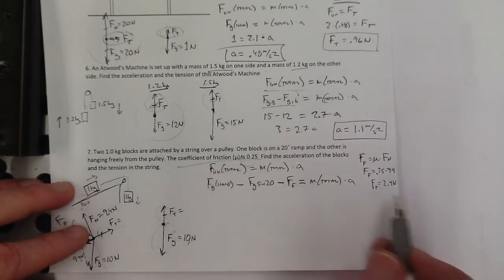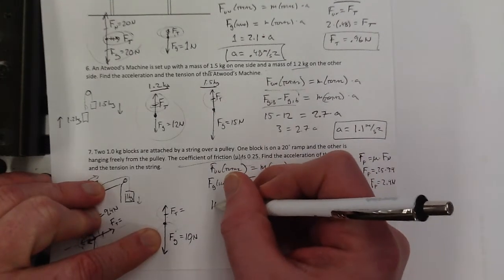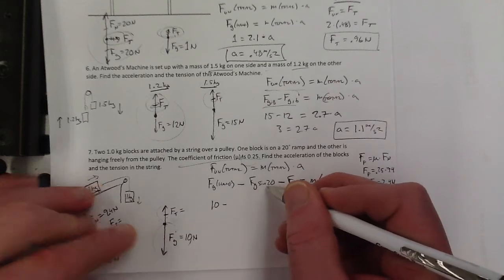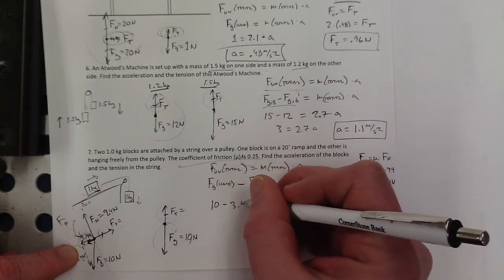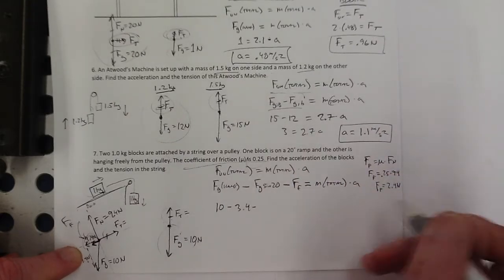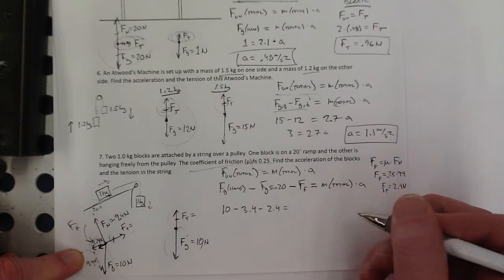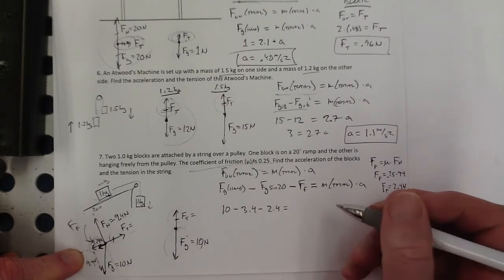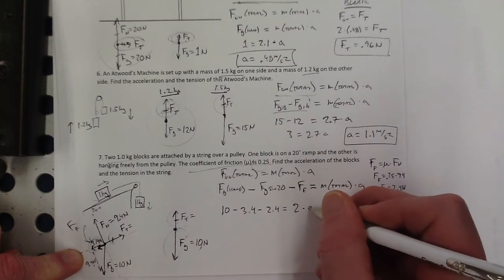Okay, so let's see what we can do here. Force of gravity on the hanging mass is 10. The sine component of gravity on the other block, that's my 3.4. And then I just found the force of friction is 2.4. And that's equal to the total mass, which is 2, times acceleration.